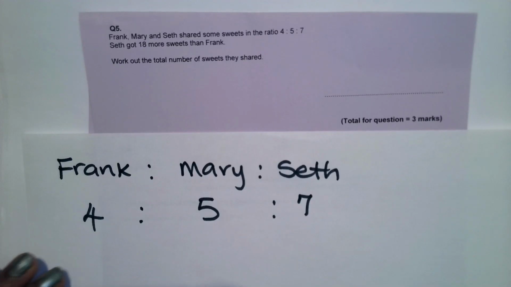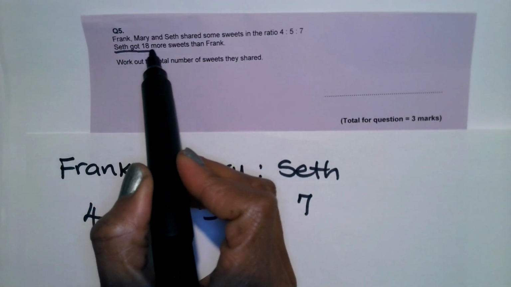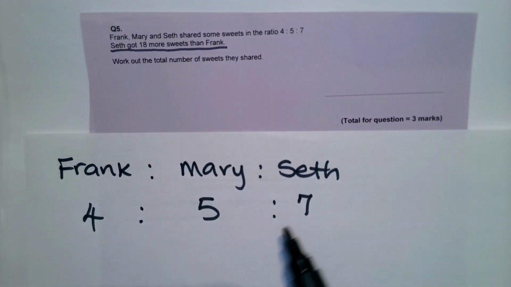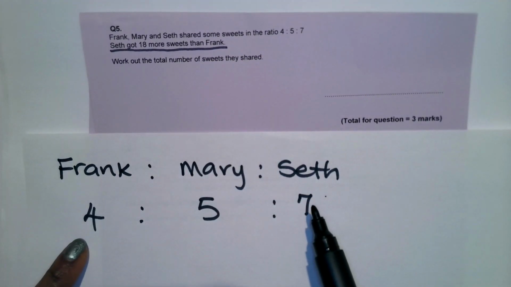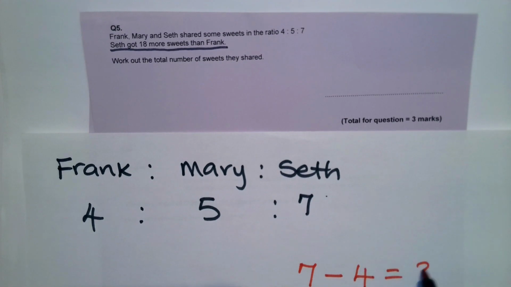All right, this question now. Frank, Mary and Seth shared some sweets in the ratio of 4:5:7. And here it's telling us that Seth got 18 more sweets than Frank. So Seth got 18 more than Frank. So what we need to do for this type of question is to find the difference between Frank and Seth. So we know that Seth has got 7 and Frank has got 4. So the difference is 3.